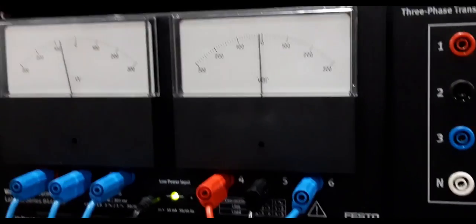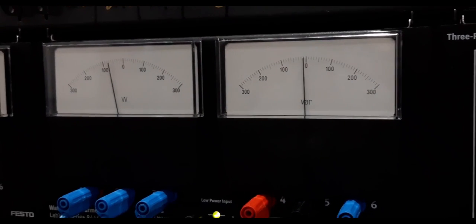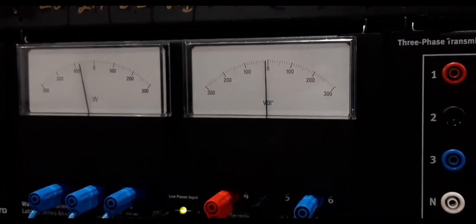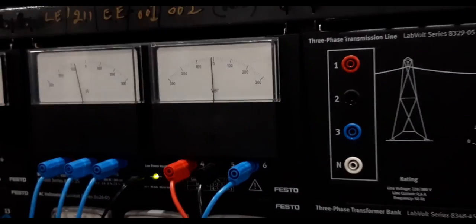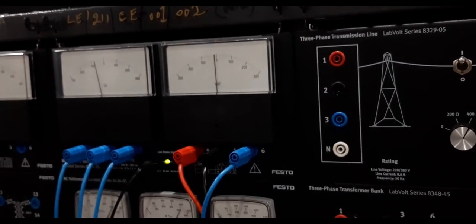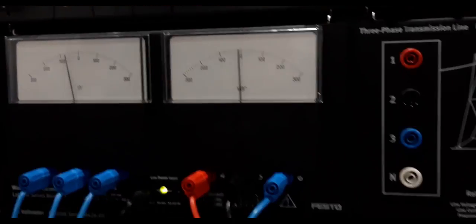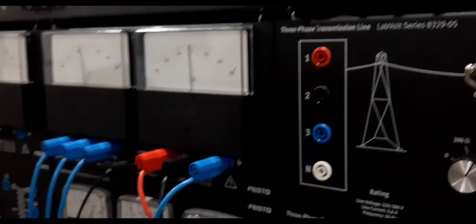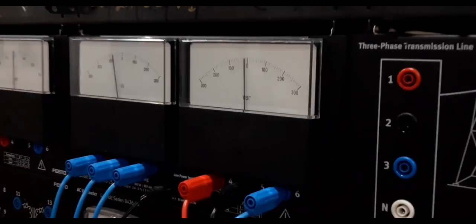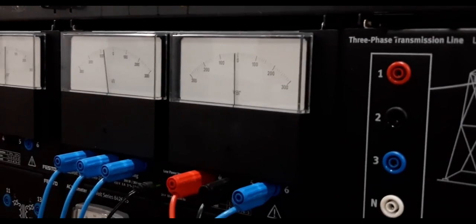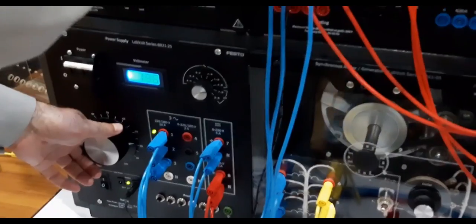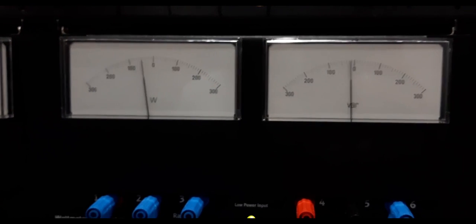And if I do it the other way around, if I reduce the power to the prime mover, what will happen? The prime mover power can be reduced either by increasing the flux of the shunt DC machine or by reducing the voltage. So now let me reduce the voltage. Please pay attention to the active power. I reduce the armature voltage.